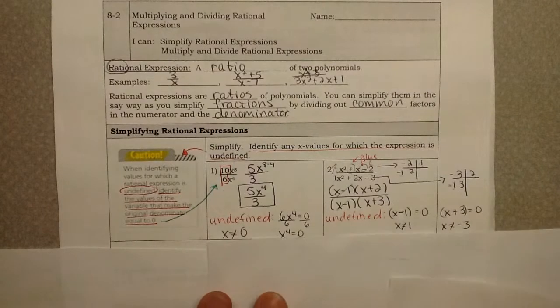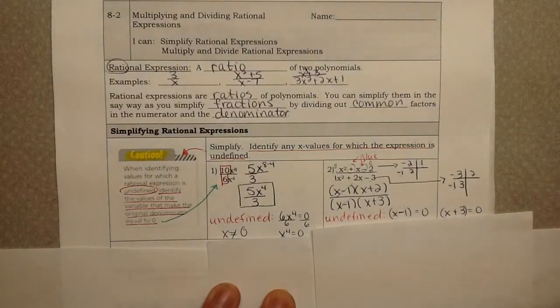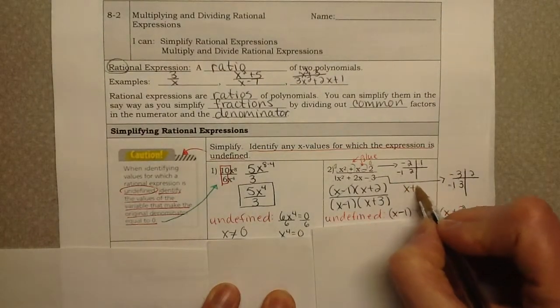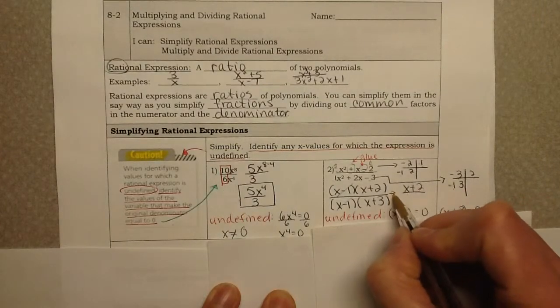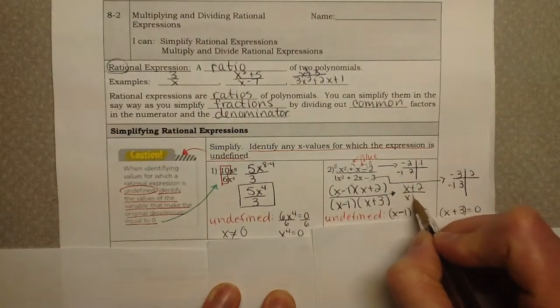I don't think I wrote it out here. I did not. Okay, so our final answer is going to be x plus 2 over, I'm just going to draw an arrow here, x plus 3.